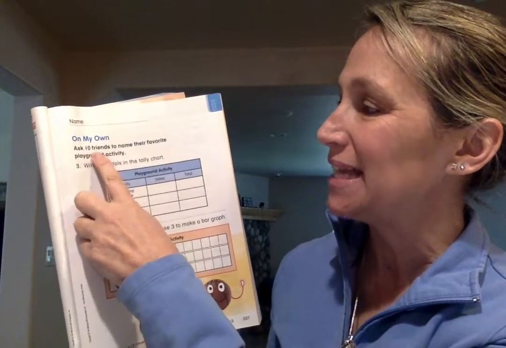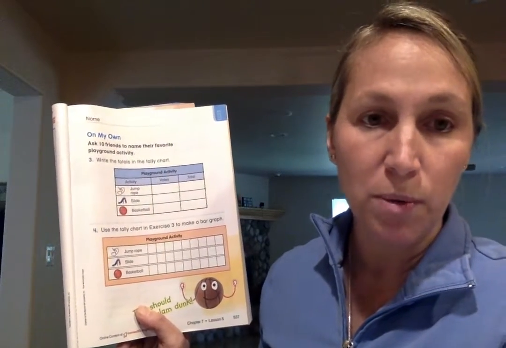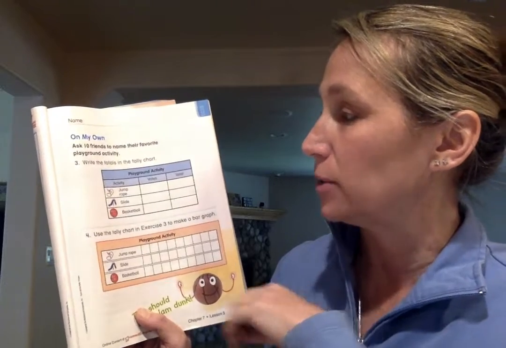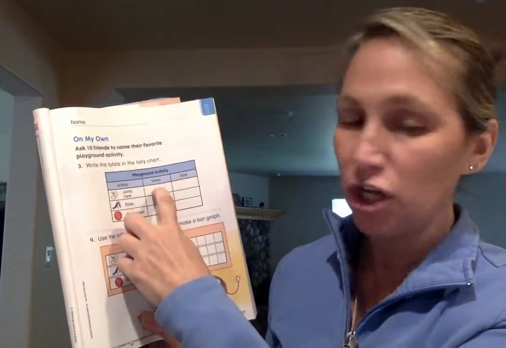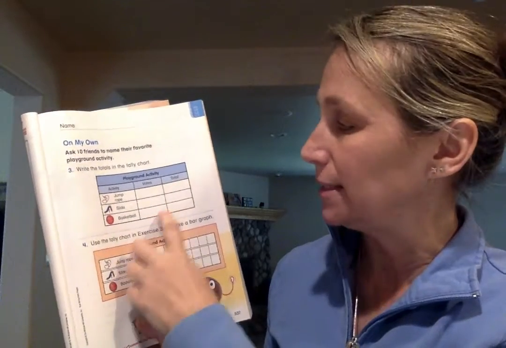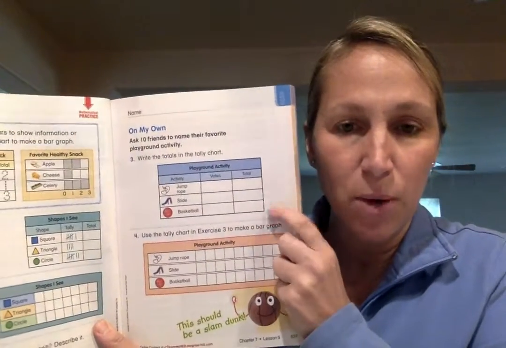It says ask 10 friends to name their favorite playground activity. If we were in school, we would do this. You just do it with the people that are at your house. So how many people like jump rope, slide, or basketball? So you'll record the votes with tallies, then you'll write the total, and then you will make your bar graph. This page right here, boys and girls, is one that I want you to take a picture of.